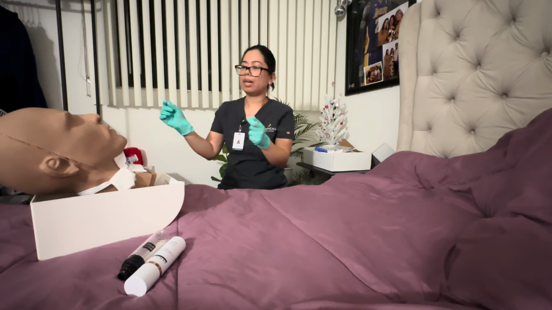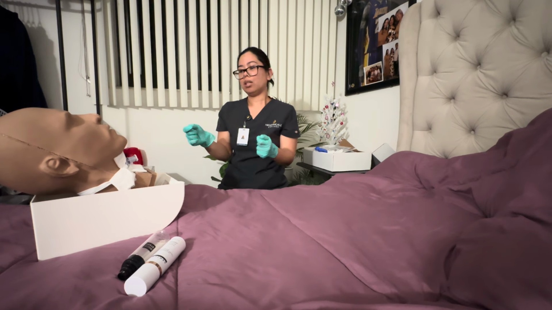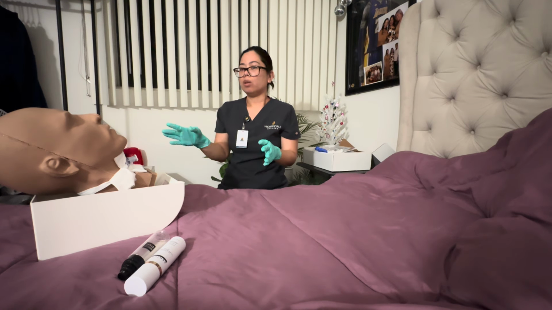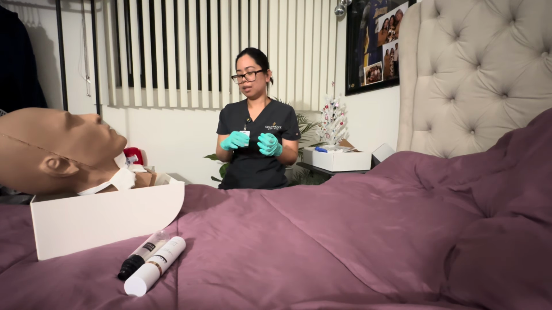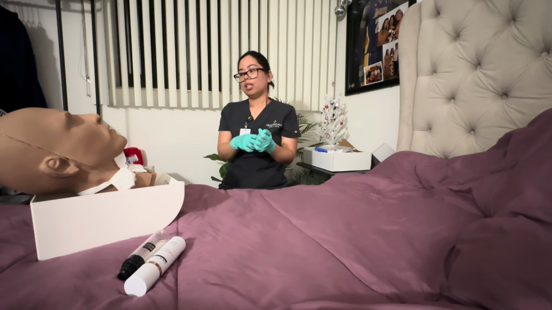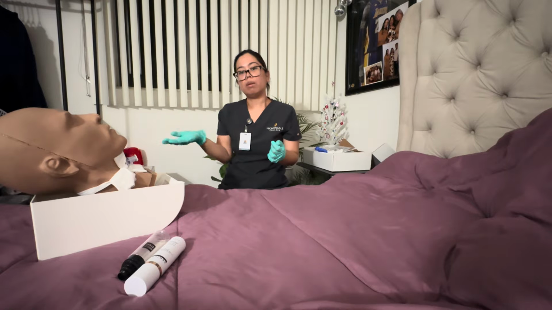So we're gonna replace the oxygen source to the patient so that the patient is able to get that oxygen again. And then we're gonna lower the bed all the way down, and we're gonna make sure the call light is within reach, and ask the patient if this is the position that they want to be in.